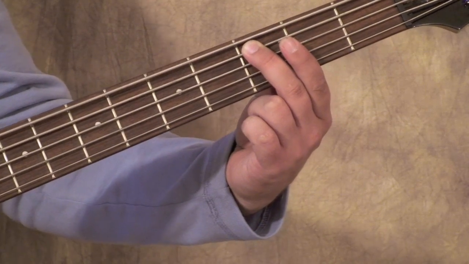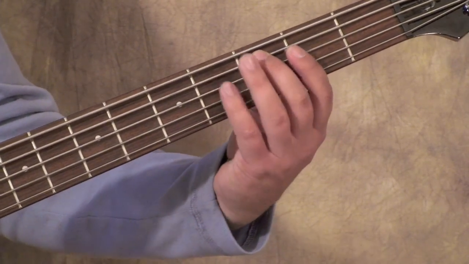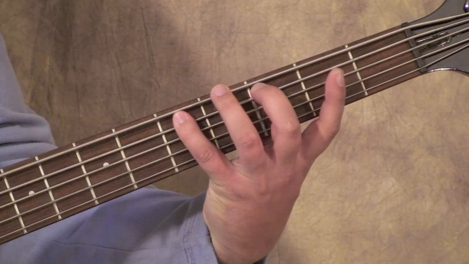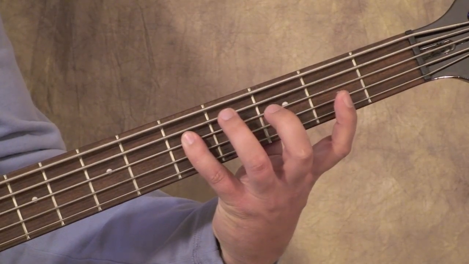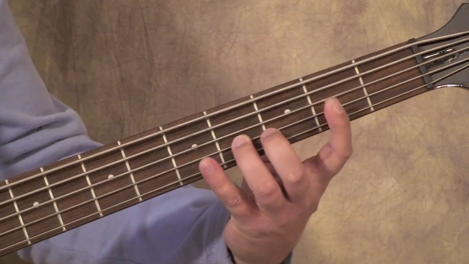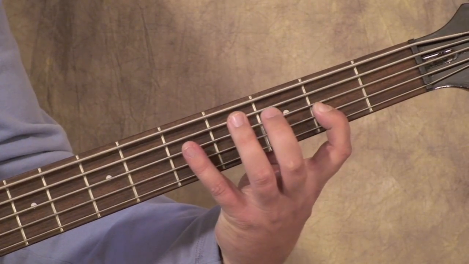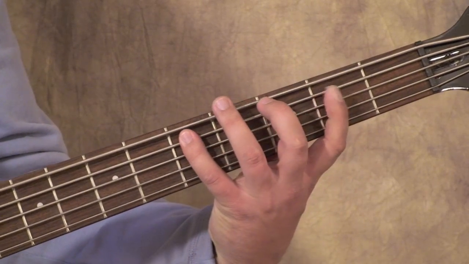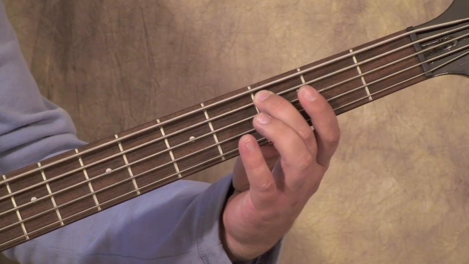So that's the root of our scale. So we're going to use that, and the major scale goes like this. Then we can go back down. We end on the G again.